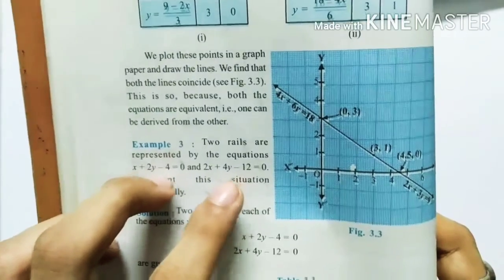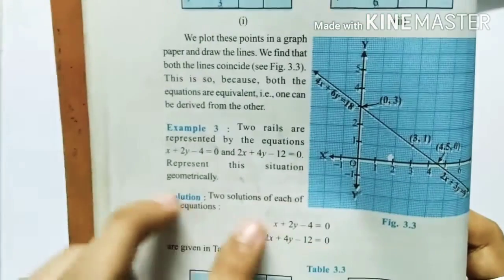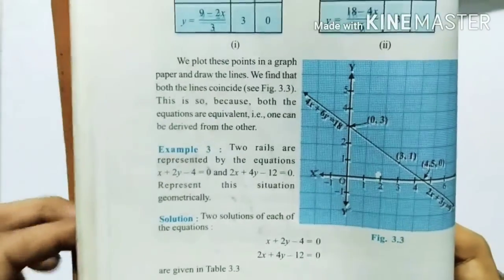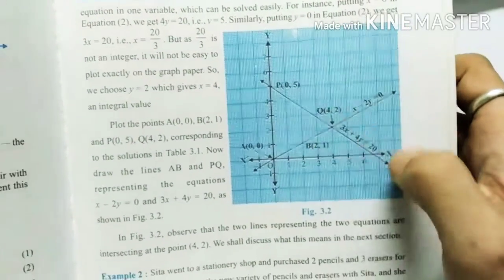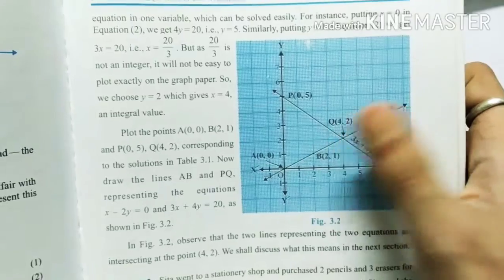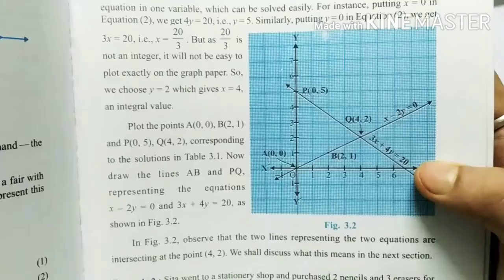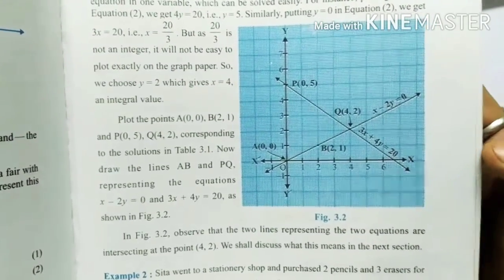So therefore it is said that when two lines coincide, then these two equations have how many solutions? Infinitely many solutions. Now, for example, in here the two lines intersect at only one point. That means these two equations have only one solution, or you can say a unique solution.